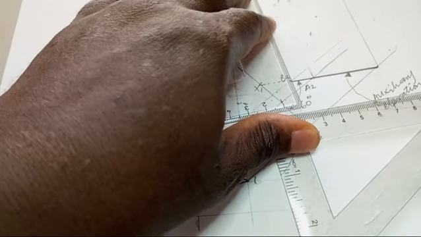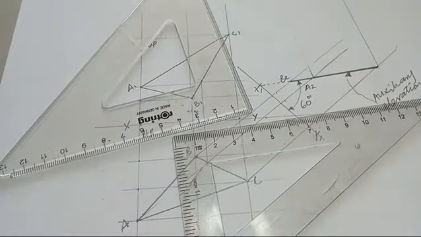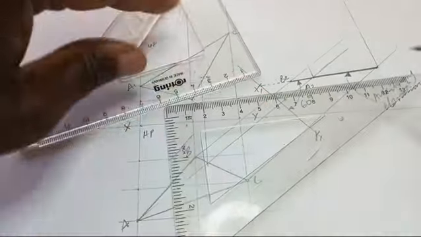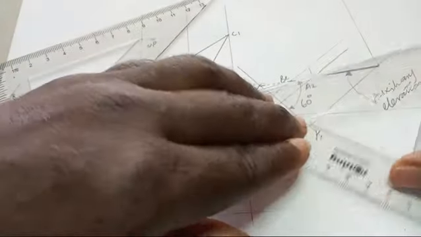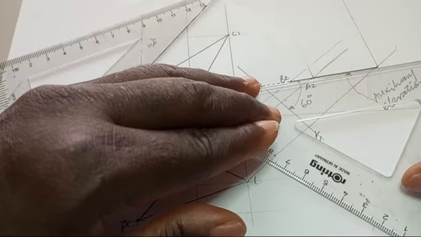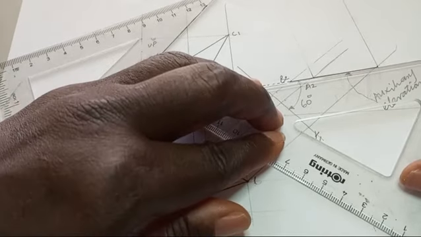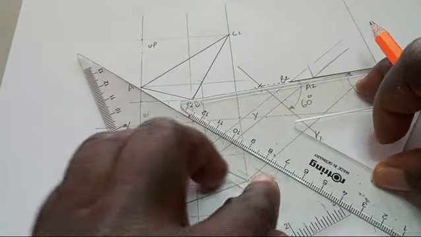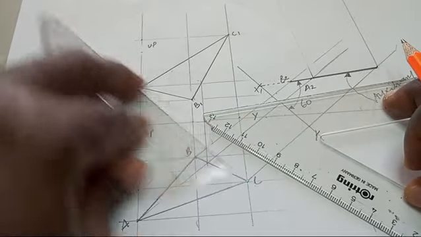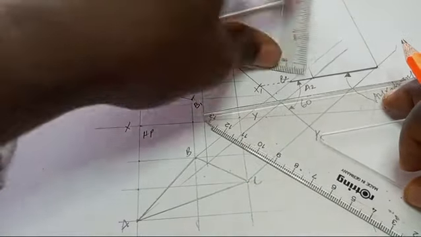This is not perpendicular. Let's see it again. Let me place this one under. So you shift it a little bit away, and you can place this one on it.